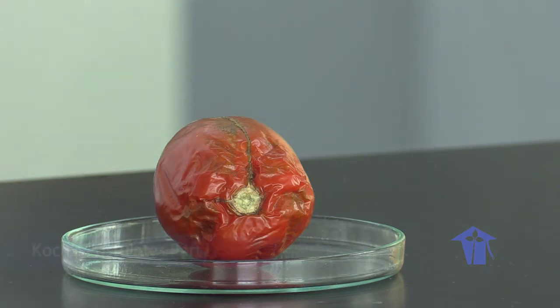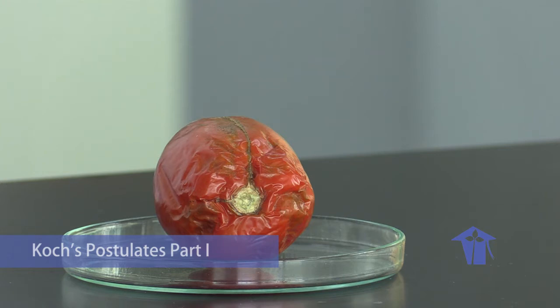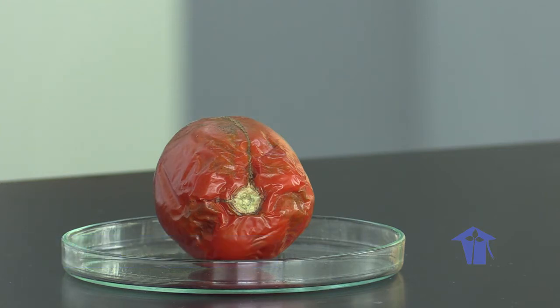So in today's lab, we'll be looking at Koch's postulates. It's a 4-part lab, so we'll be doing 4 different sessions to go through the entire experiment. Just a bit of history.